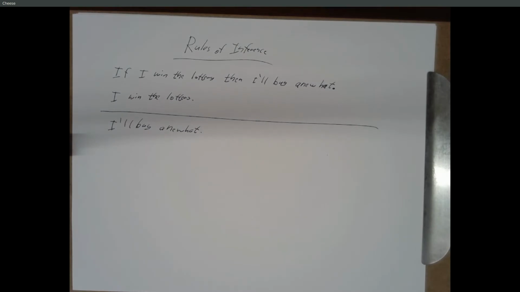We don't actually know if that first statement is true. Okay, that may or may not be true. We don't actually know if I've won the lottery or not. You can't read my brain, you can't predict the future. I might win the lottery and I might lose my mind before I get to buy a new hat, right? And nobody can predict if I'm going to win the lottery as far as I know.